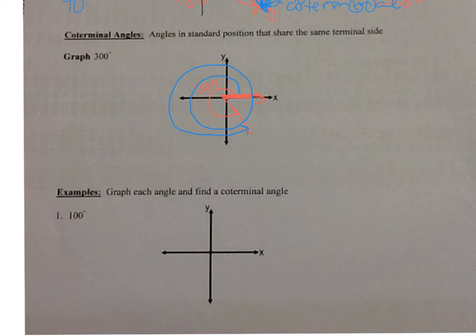That's a coterminal angle. So I would go all the way around, that's 360, plus another, and this angle was 300, plus another 300. So that's 660 degrees. That's a coterminal angle. This would be another coterminal angle. So go back to 300. So there's my 300 degree angle. This would be another coterminal angle.